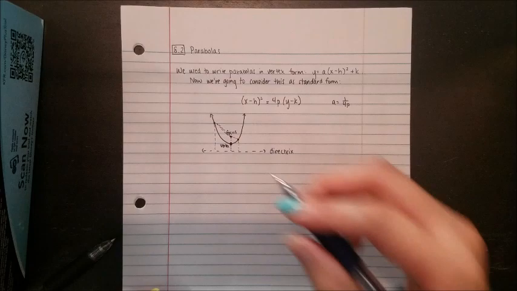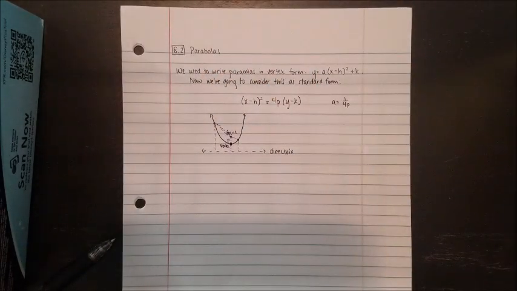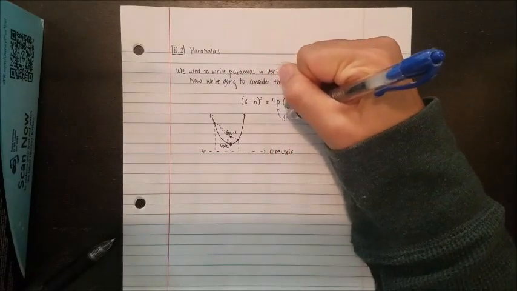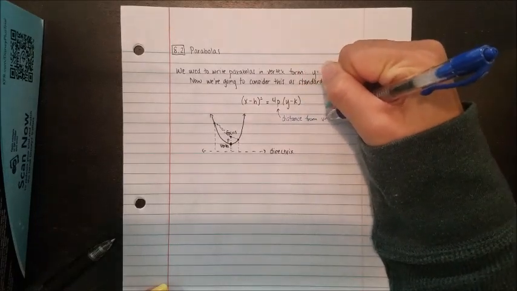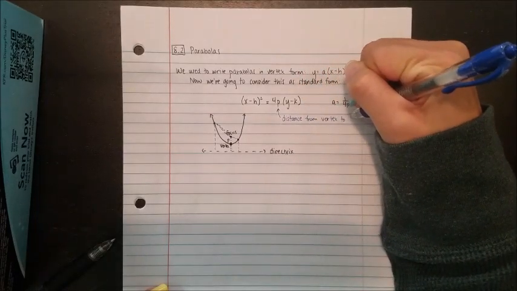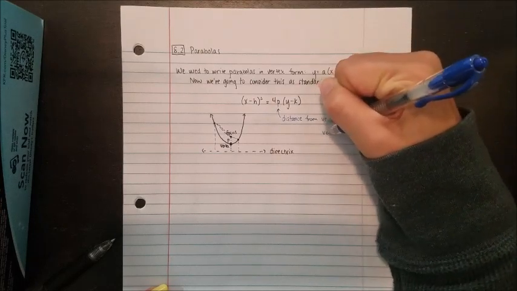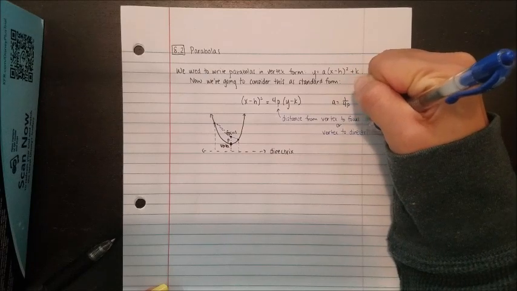So that distance itself, that's what p stands for, right here. So that p is the distance from the vertex to the focus, or from the vertex to the directrix.